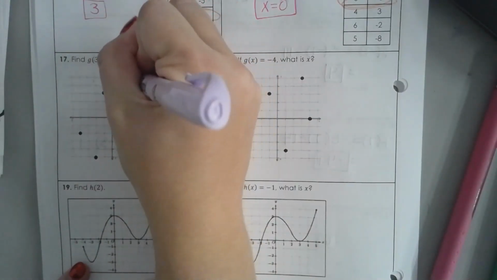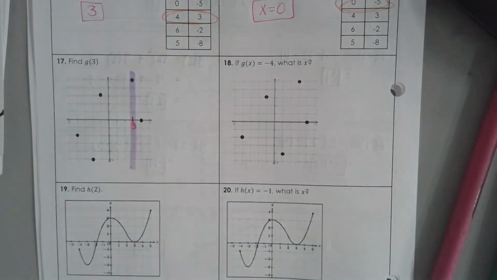Everything right here has an x value of 3. Is there a point along that line that has an x value of 3? Yep. So then you're going to go over.